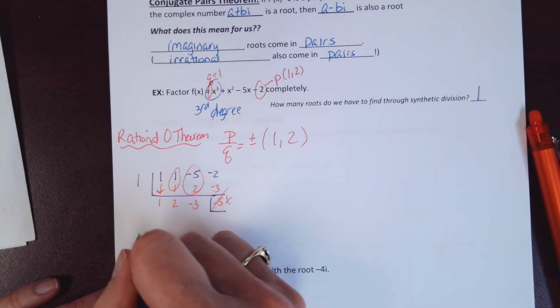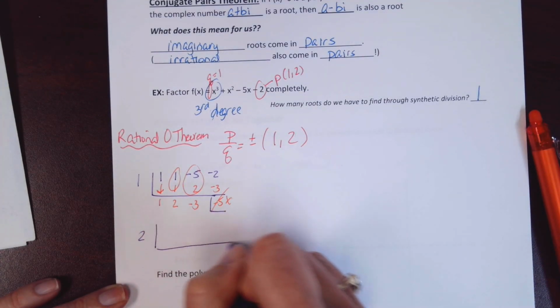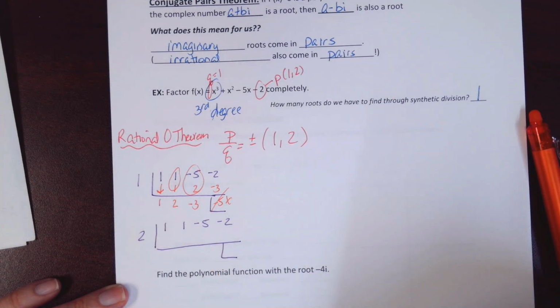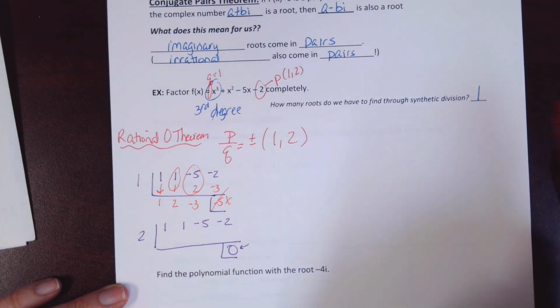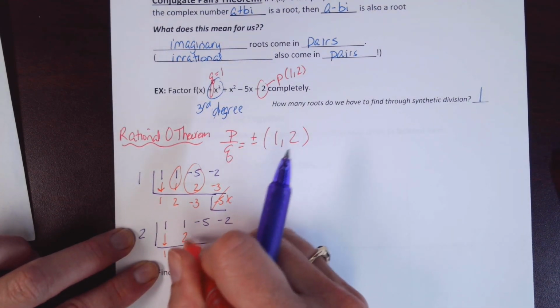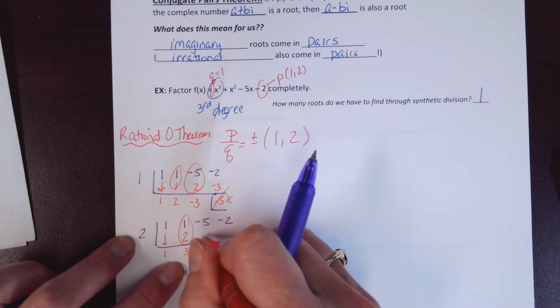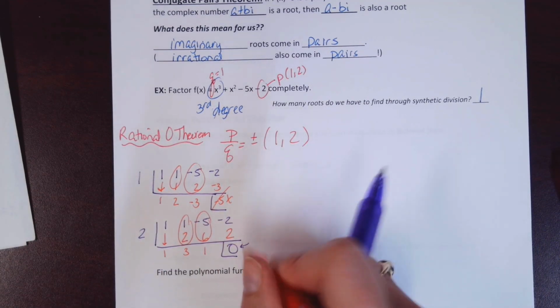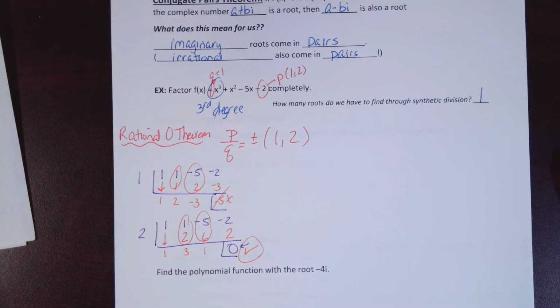Let's try 2. We're looking for that remainder of 0. That's what we want. Let's see if we get it. Bring down 1. 2 times 1 is 2. Add on the inside. 2 times 3 is 6. Add on the inside. Oh, look at that. That worked. We got a remainder of 0.